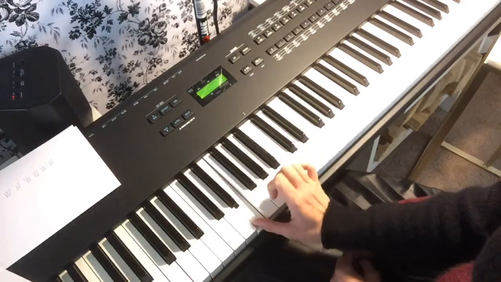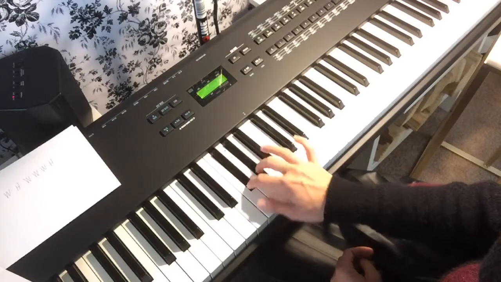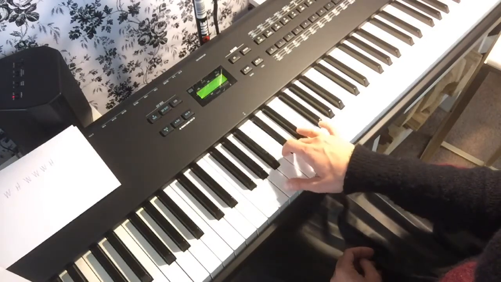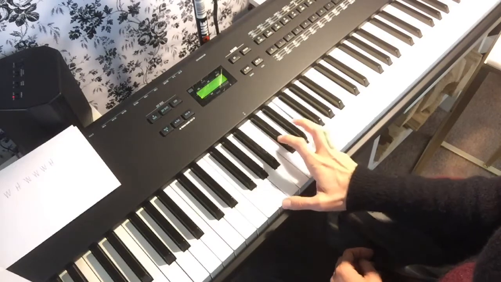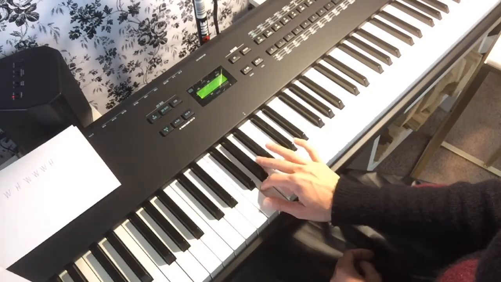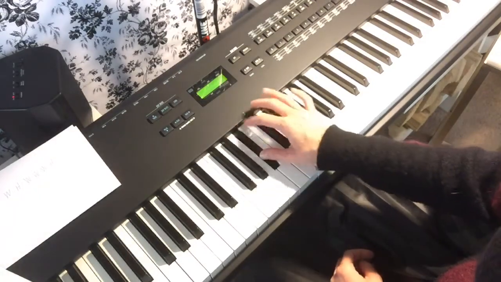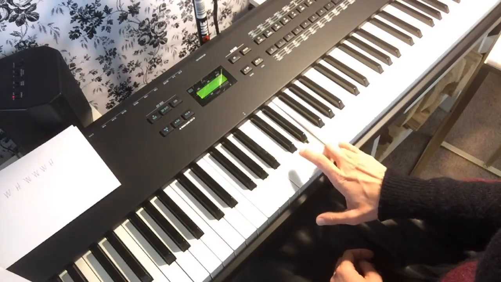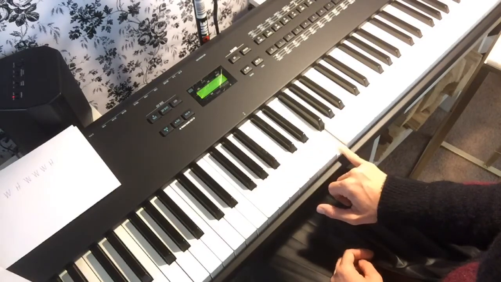E would be E, F sharp, G sharp, A, B, C sharp, D sharp, E. F would be F, G, A, B flat, C, D, E, F.